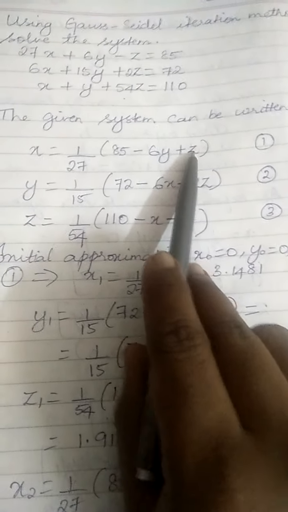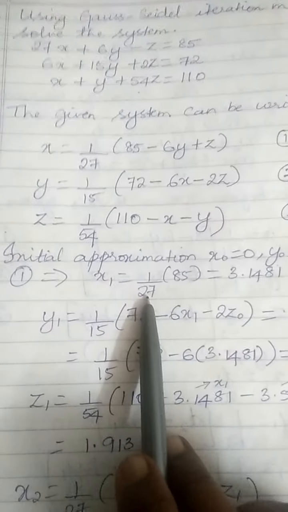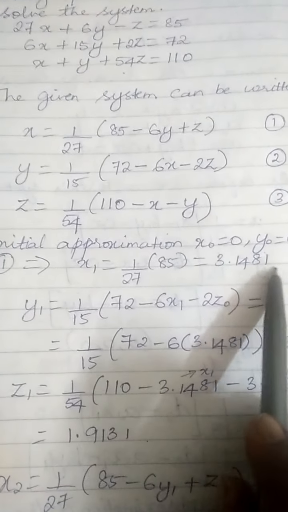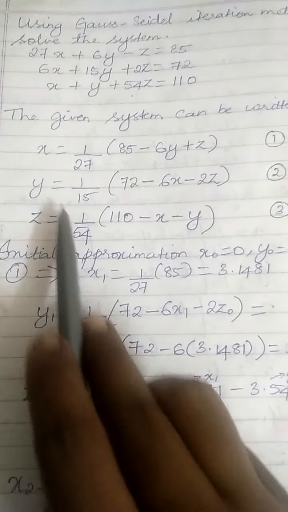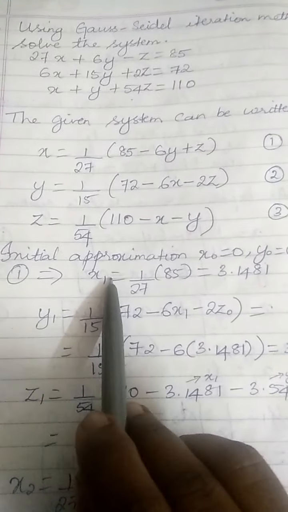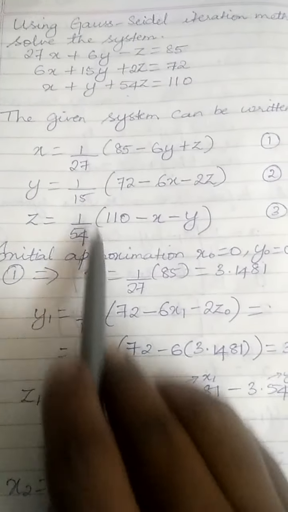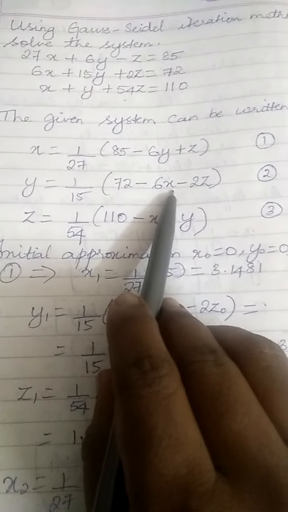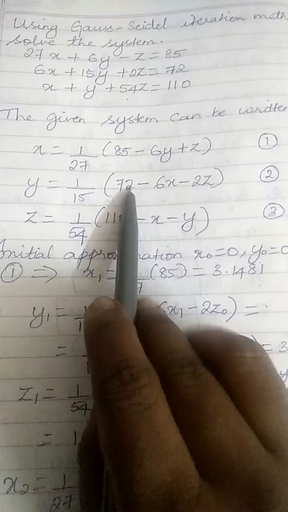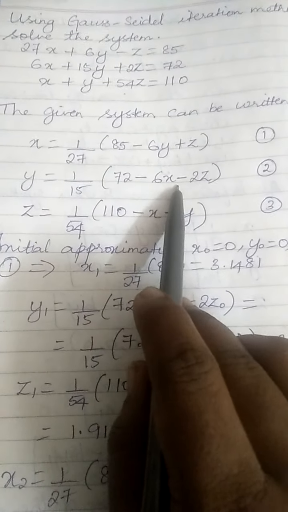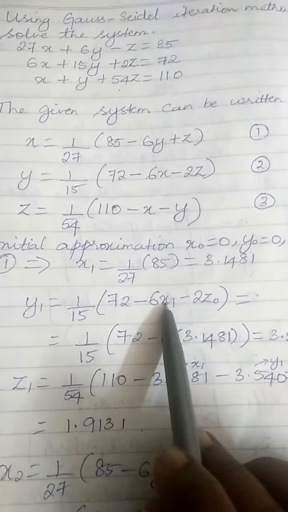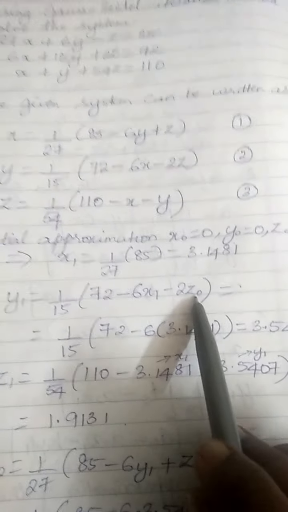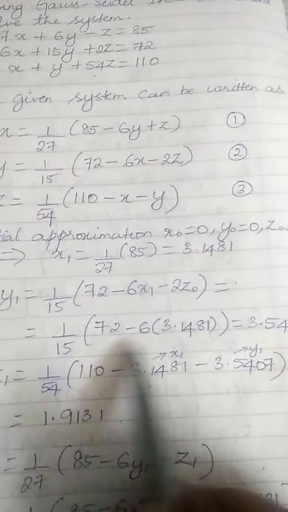y0, z0 is 0. So that will leave us with 85 by 27, that is 3.1481. Proceeding to the next value, y1 is 1 by 15. Now x1 is found. So immediately substitute x1 in the next step itself. 1 by 15 into 72 minus 6x1 minus 2z0. So x1 is 3.1481 but z0 is 0.